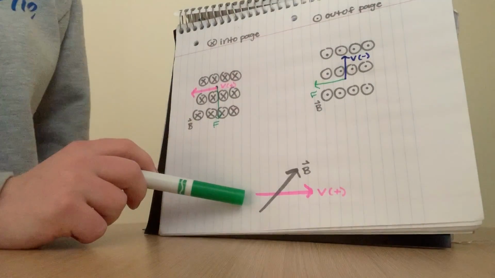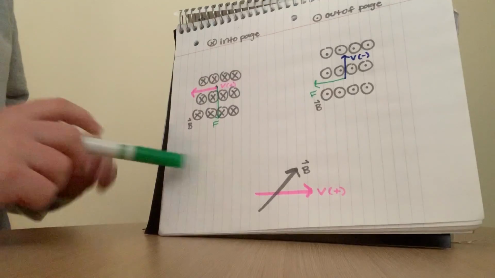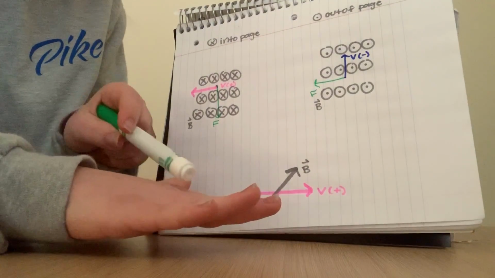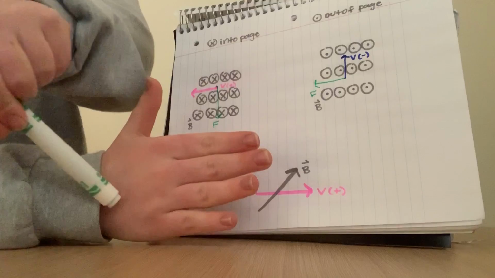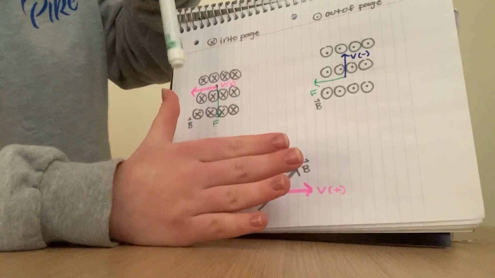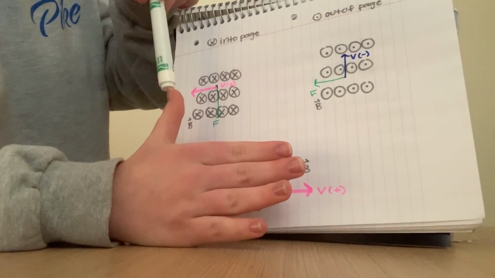In this direction, the velocity and the magnetic field are in the same plane. So we have our fingers going along the velocity, the magnetic field going through the back of our hand, and so we can see that the force is going out of the page.